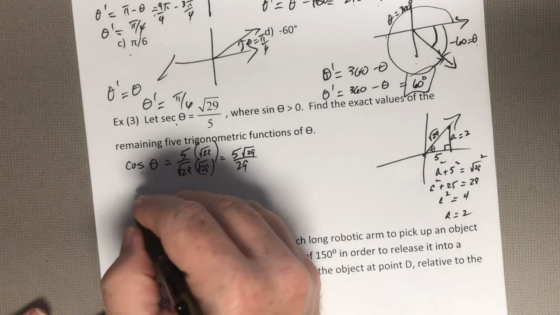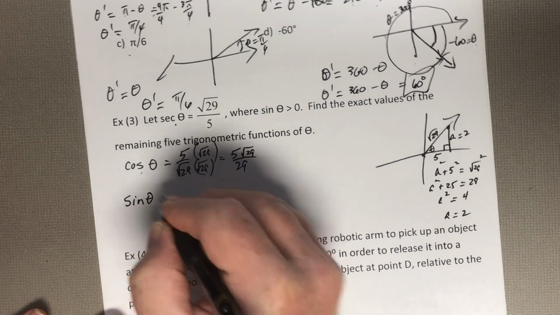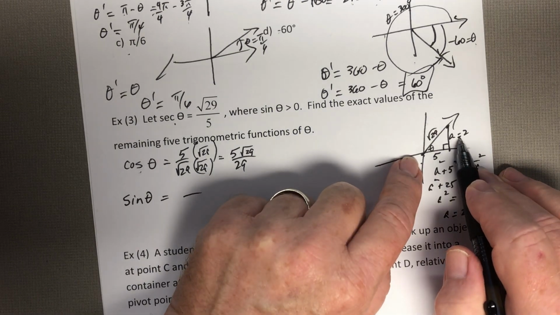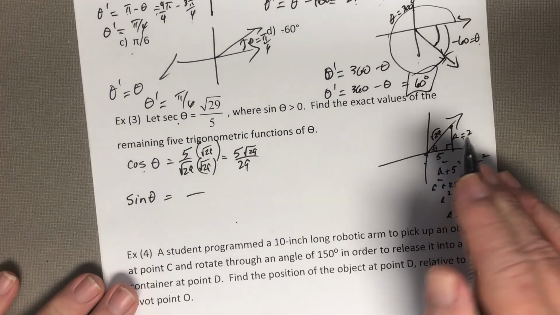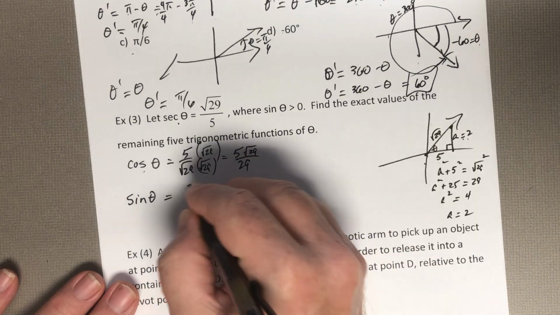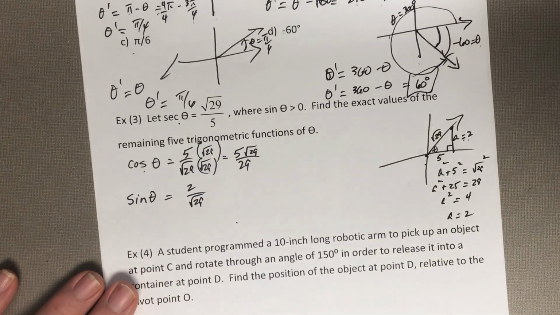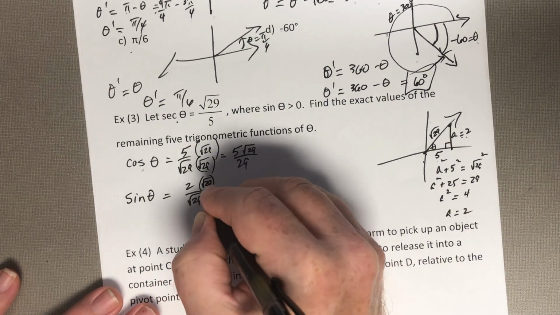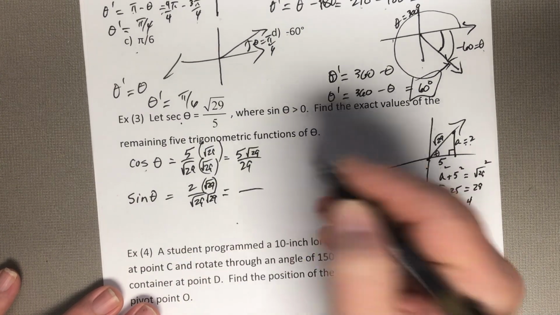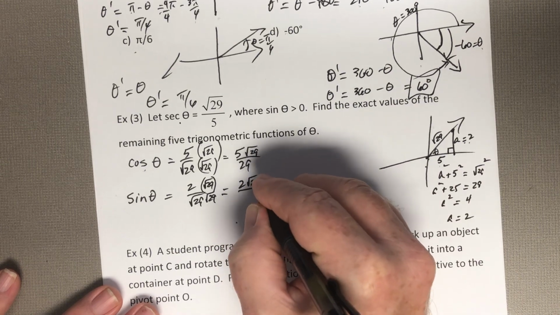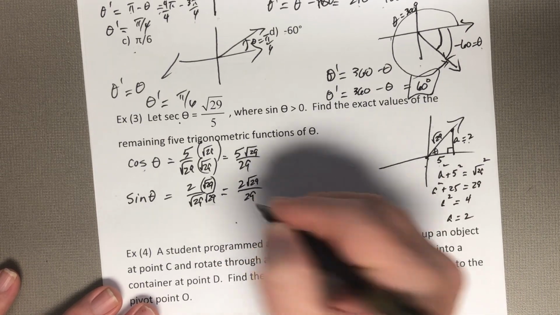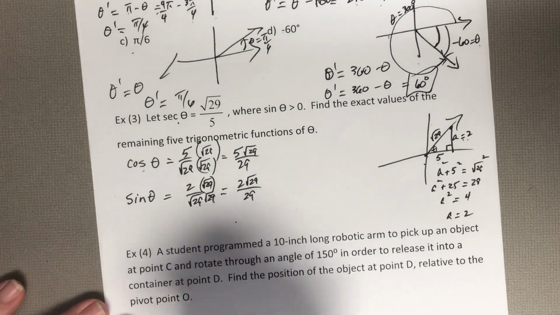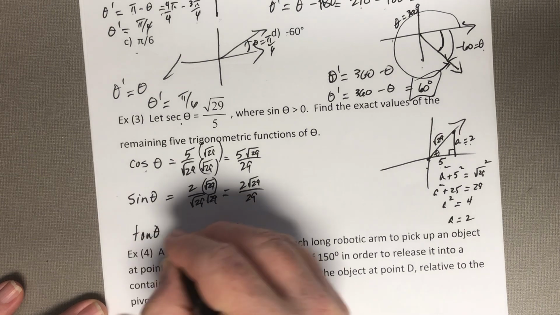Now, if I want the sine of theta, which I do, the sine of theta is the opposite leg, 2, divided by the hypotenuse, which is the square root of 29. Now, do not leave a radical in a denominator, so we would multiply each of these by the square root of 29. That would give me 2 times the square root of 29 divided by 29. So there's your sine. Now I want the tangent. I want the tangent of theta.